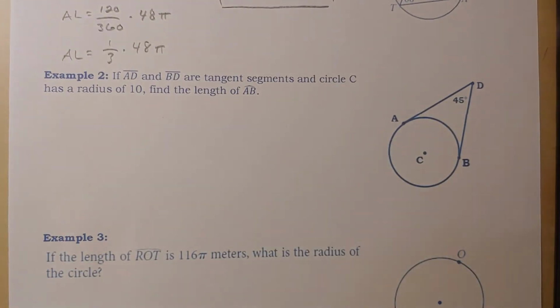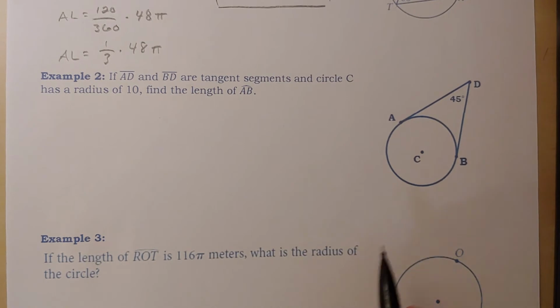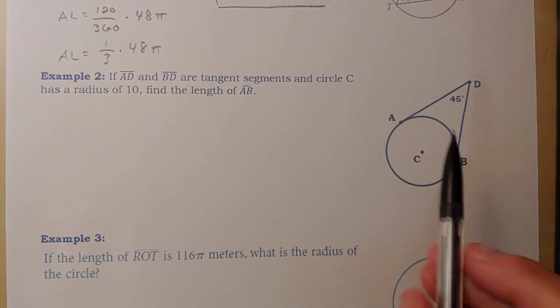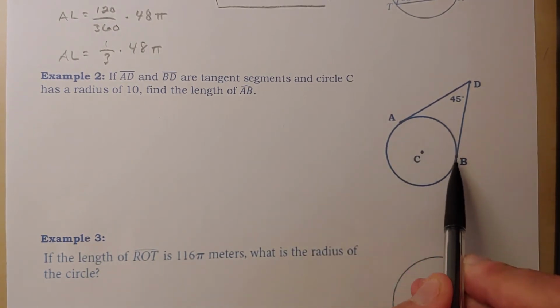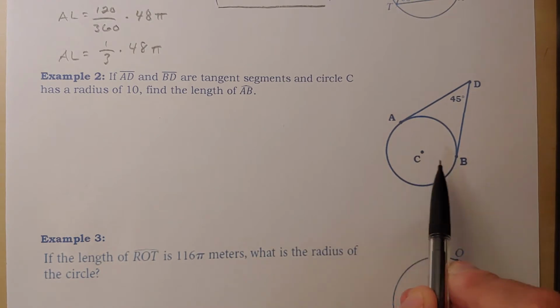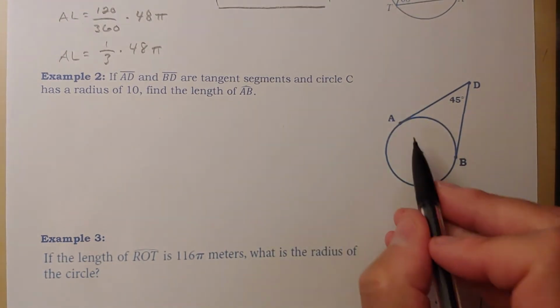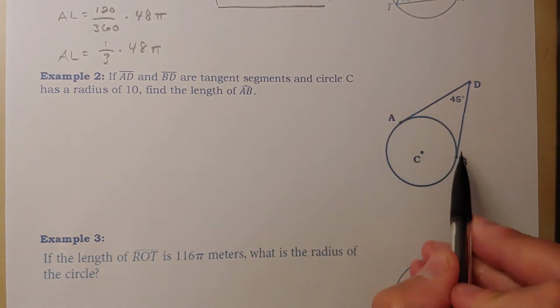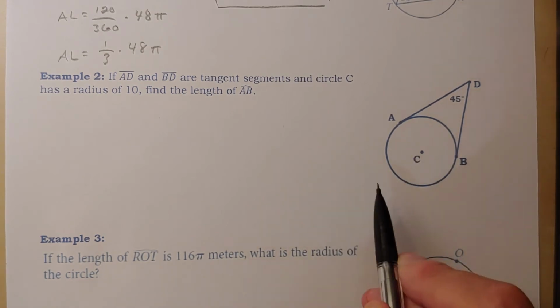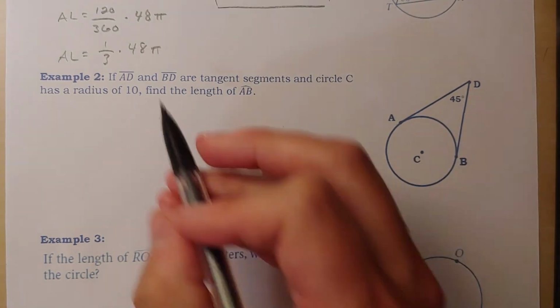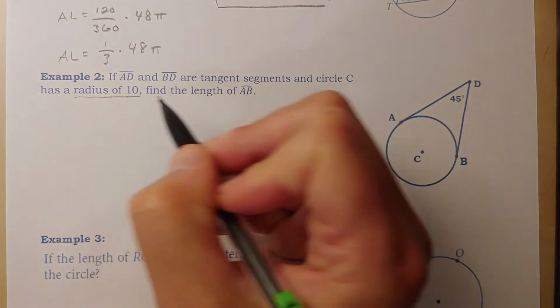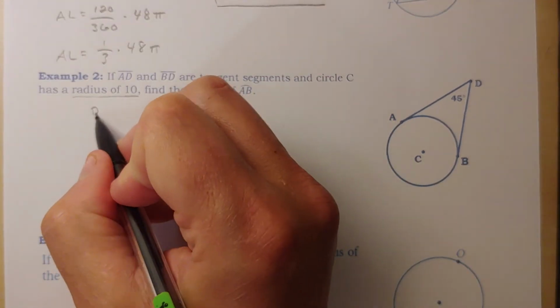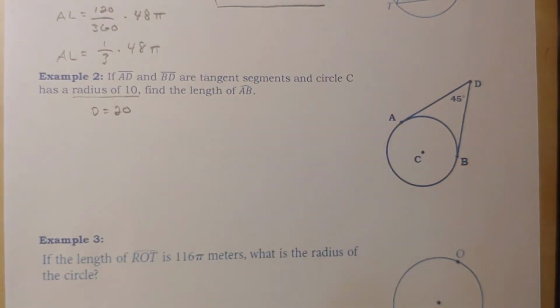AD and BD are tangent segments. Circle C has a radius of 10. Find the length of arc AB. So once again, we're going to need the measure of arc AB, and we also need to know the diameter. Well, we are told right here that the radius is 10. So right there I know that my diameter is 20.